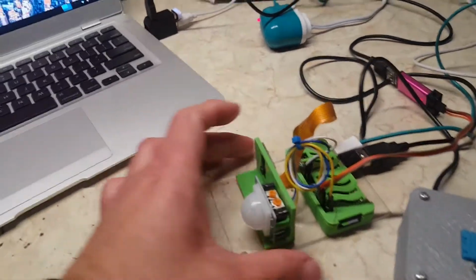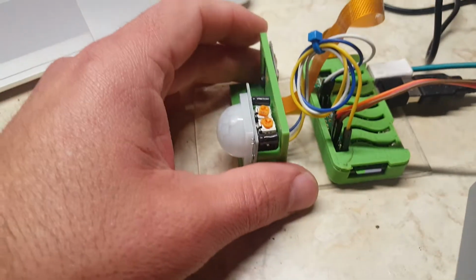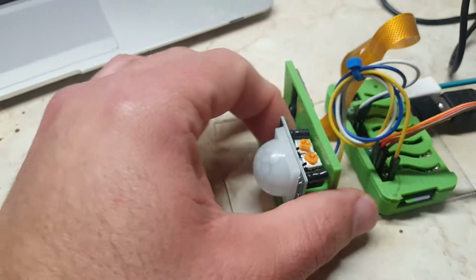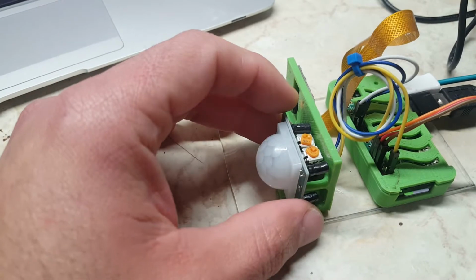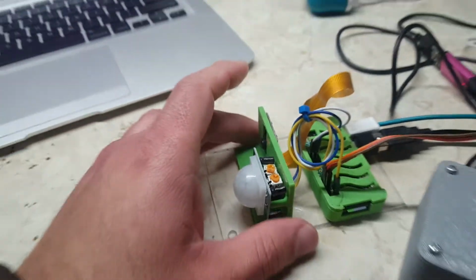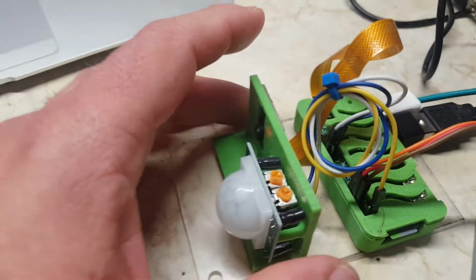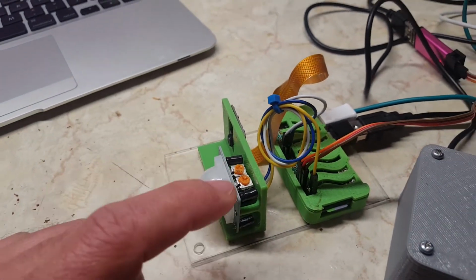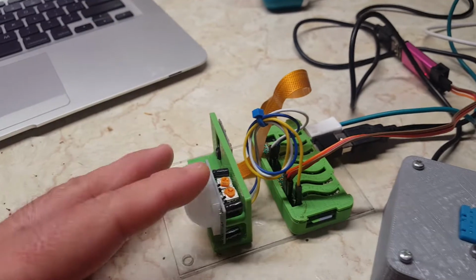Okay, now here is the Raspberry Pi Zero, to which I have connected a Raspberry Pi camera and a passive infrared sensor. And as you can probably guess, this is going to take a picture every time there is a motion detected by the sensor here.